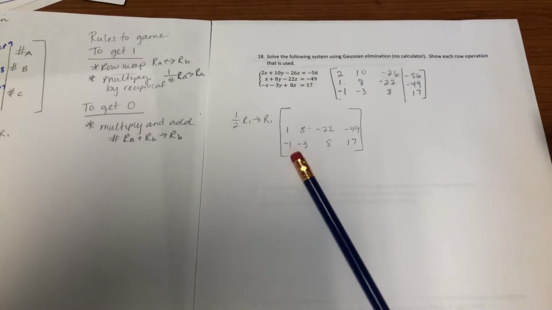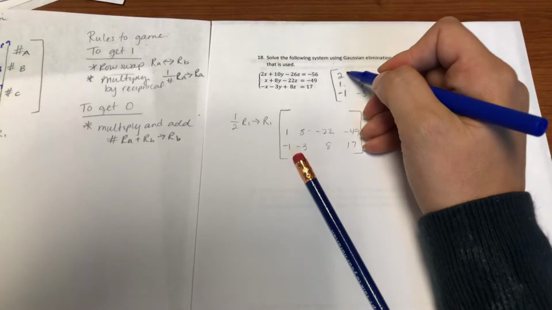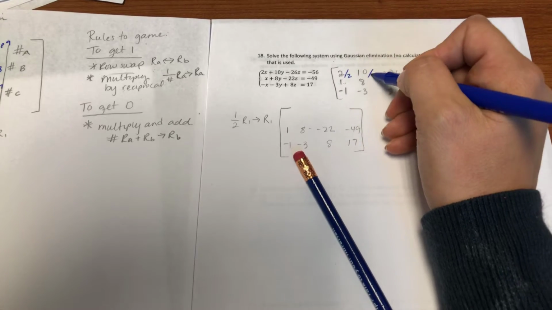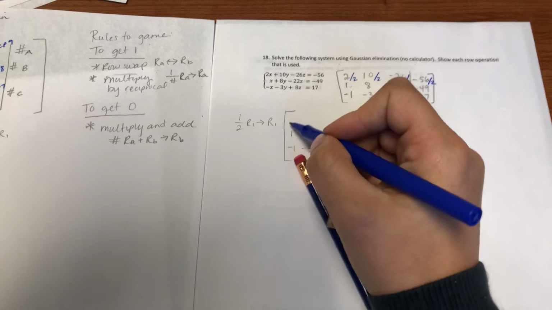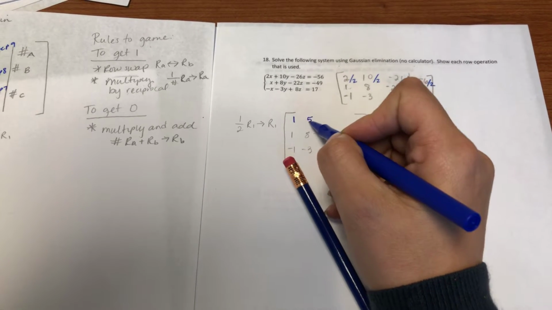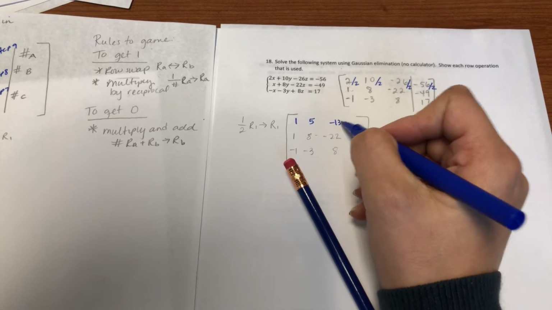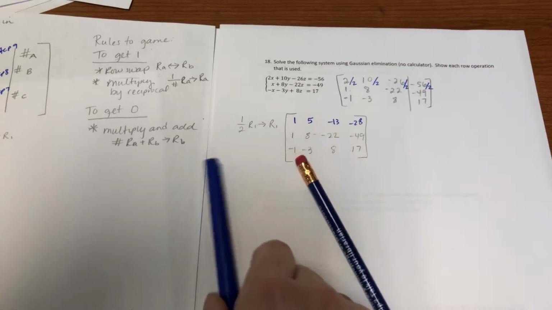Now what I'm also going to do is show you kind of what happens in my head. I'm going to write down my internal dialogue. All I'm doing is dividing all these by 2. And that becomes my new and improved matrix. So that'd be 1, 5, -13, -28. And so now we're ready to get started on step 2.